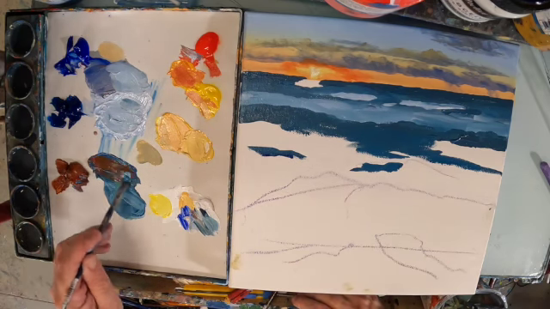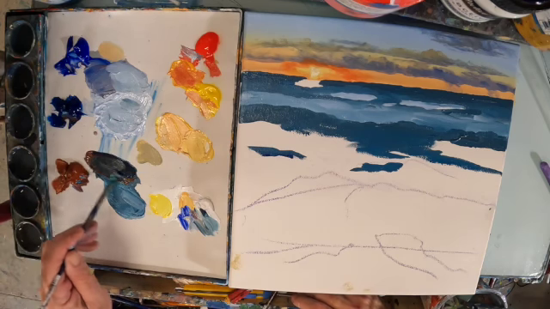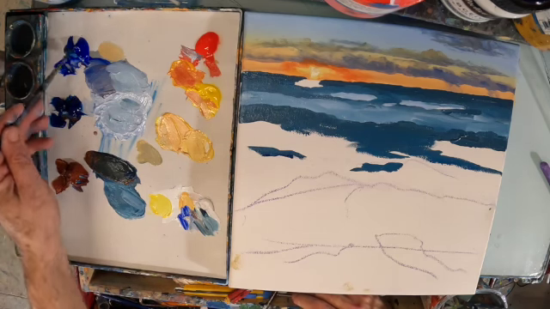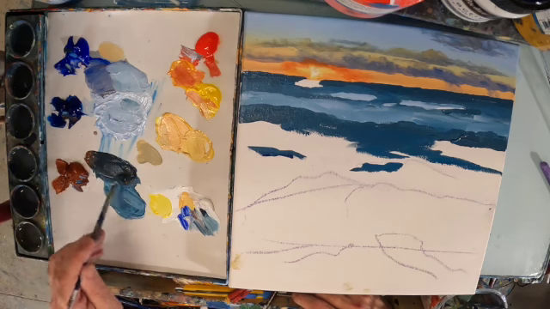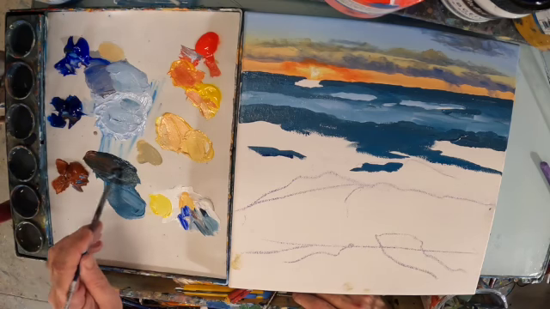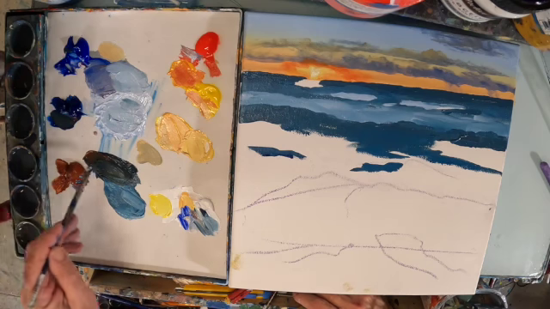I have to mix up some more of that dark. It's going to be okay because we're going to actually want it getting really dark now.